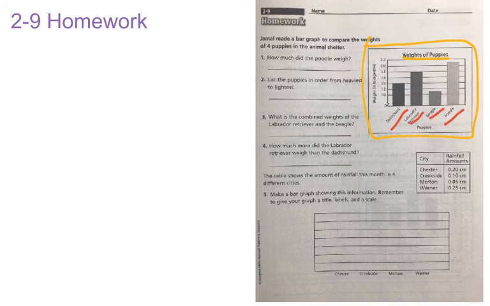The weights are listed on the left hand side, and they go up from 10 pounds in increments of 2 pounds all the way to 22. So we go 10, 12, 14, 16, 18, 20, and 22 pounds. We're going to go ahead and complete the first 4 questions together, and then you're going to complete number 5 on your own.